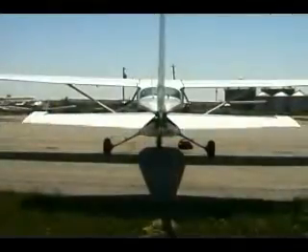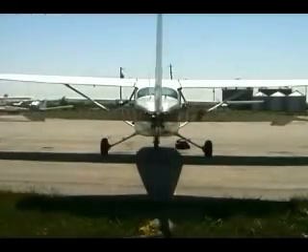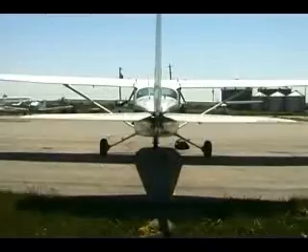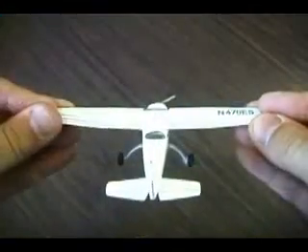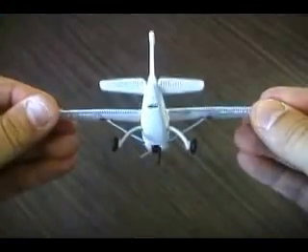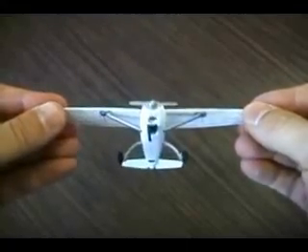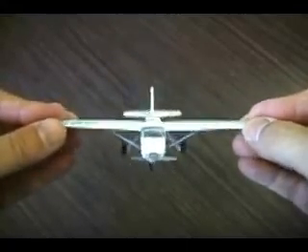An upward movement of the elevator causes the tail to be deflected downward, thus lifting the nose. A downward movement of the elevator raises the tail, thus lowering the nose. Pilots refer to this up or down movement of the nose as changing the aircraft's pitch attitude.